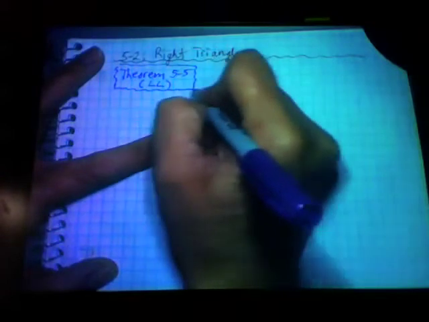So the first theorem is 5-5. It is lovingly referred to as LL. If you think about the parts of a right triangle, what would LL be referring to? Leg, leg. We are proving 2 right triangles congruent. All right triangles have what in common? Right angles.